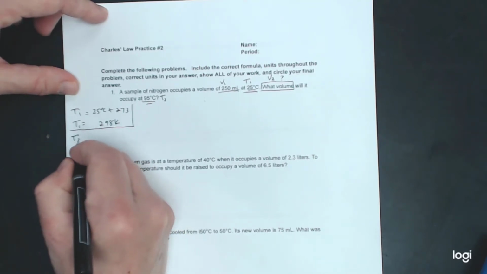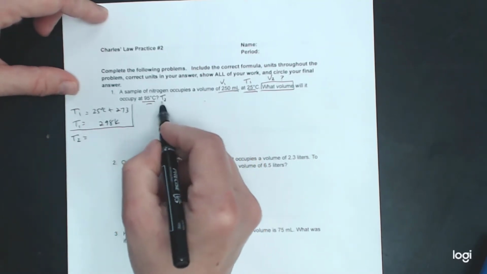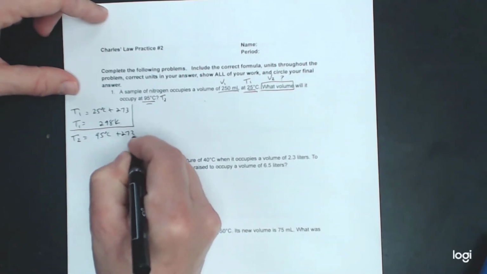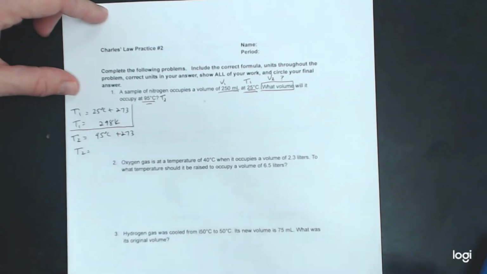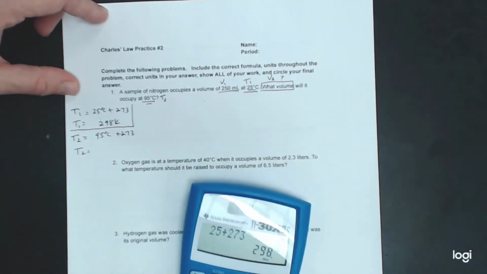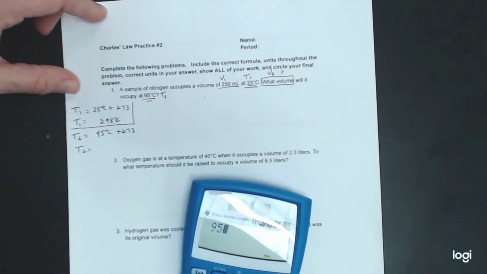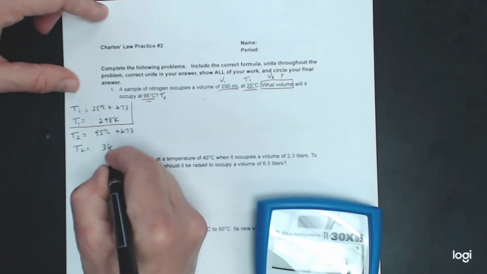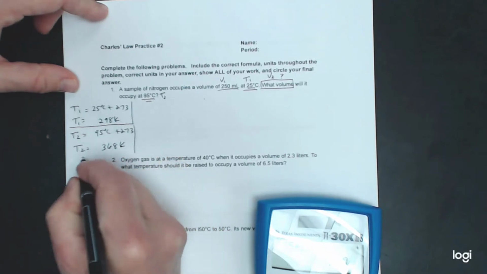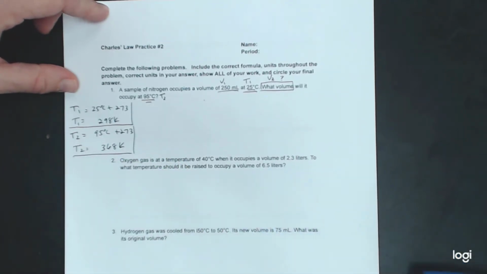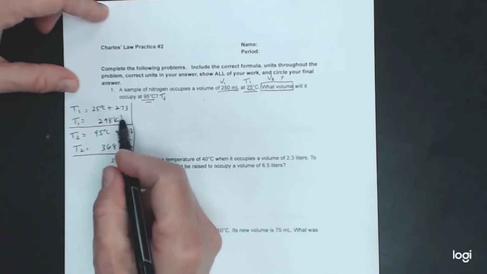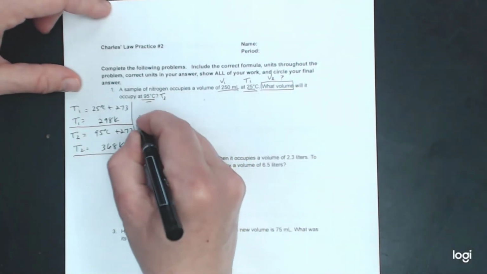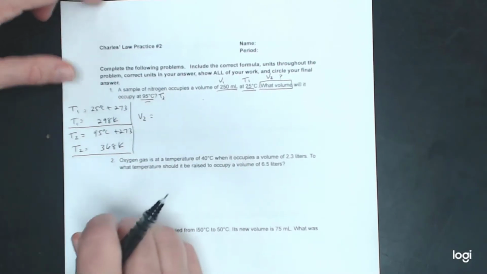Now I have to find my T2 in Kelvin. My T2 is 95 degrees Celsius plus 273. If I do the math on that, 95 plus 273 is 368 K. I'll section that off, and I've got my nice little temperature section there where I've done my conversions to Kelvin. Now, remember, I'm trying to find my V2. That is the thing that I do not have.